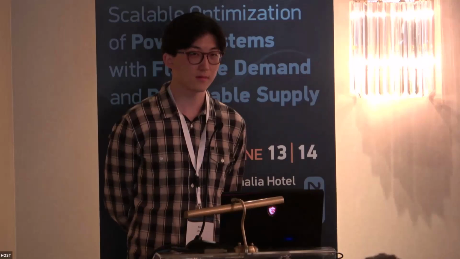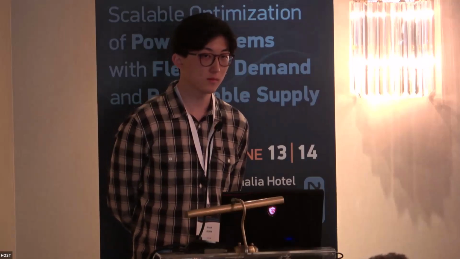Dimitrios Glinos, TU Dresden. My question is, can you also consider grid congestion management to alleviate congestion at other transmission points? For this case study, we didn't include the transmission line constraints, but I think it would be viable if we applied the constraints.